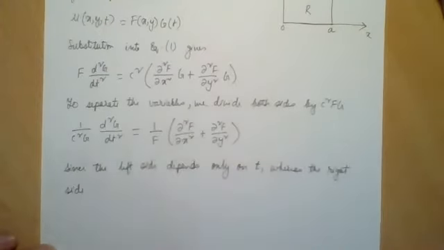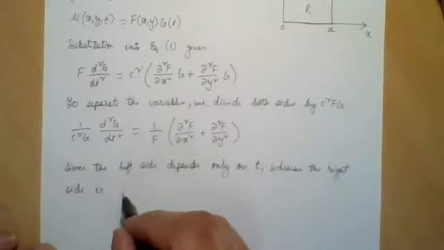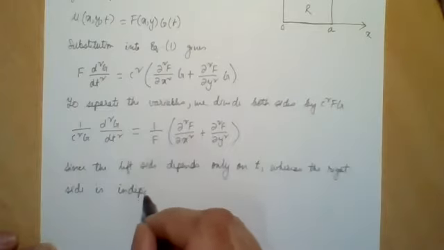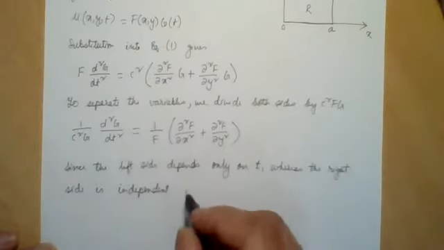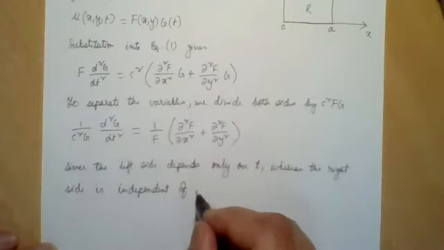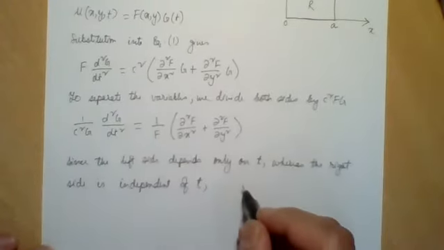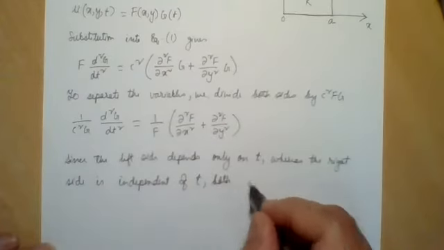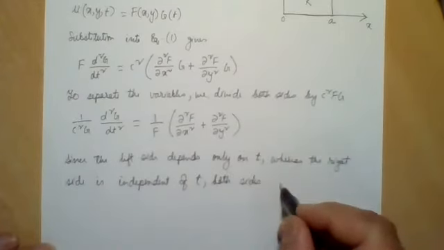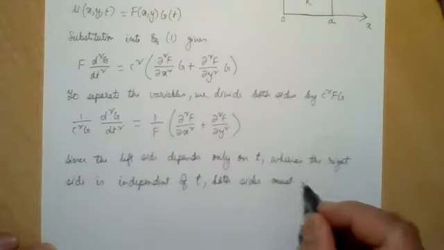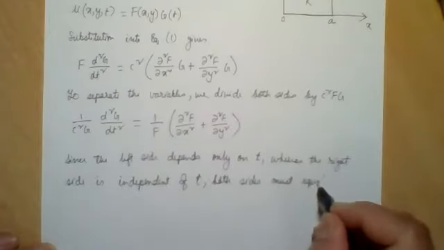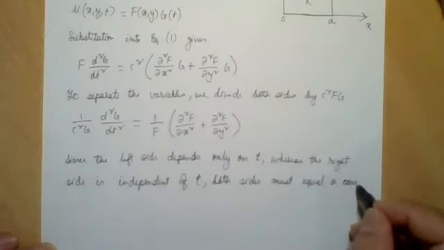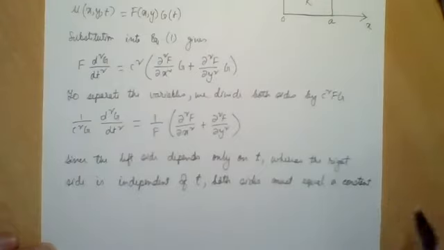So the right side is independent of t. Therefore, both sides must be equal to a constant.